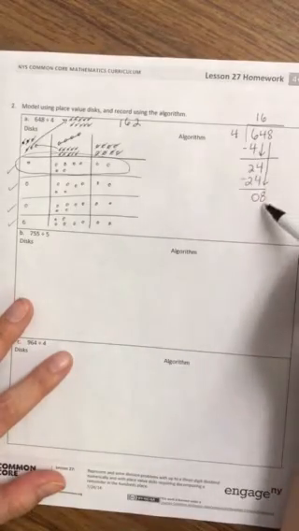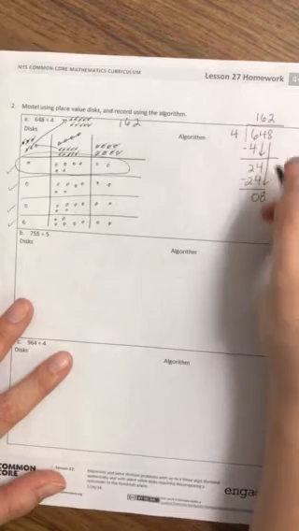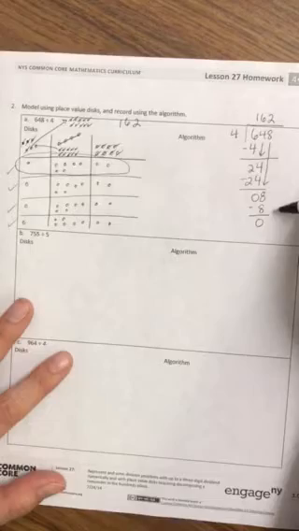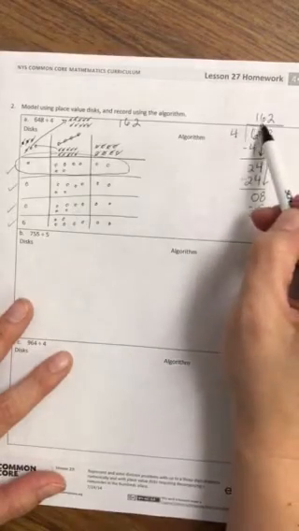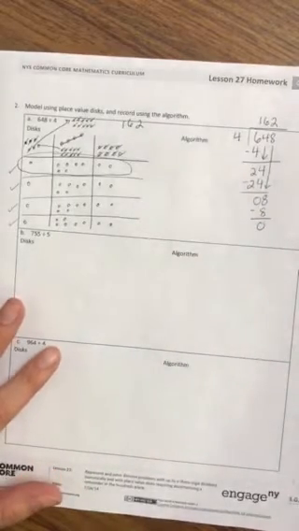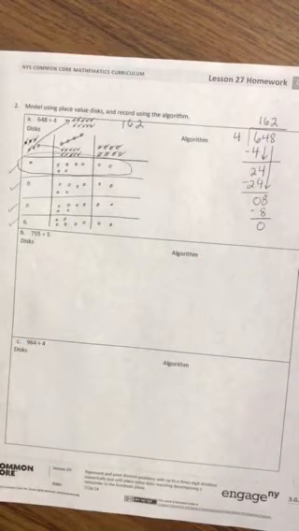How many groups of 4 are in 8? 2. 2 times 4 is 8. I have nothing left over and nothing else to pull down. I'm also noticing that my answers are the same. It's always a good sign. So I know I've completed the problem at this point.